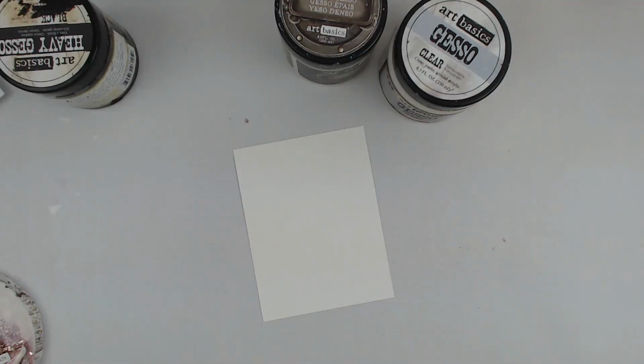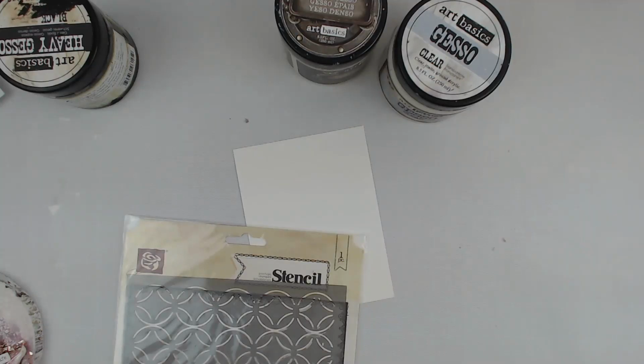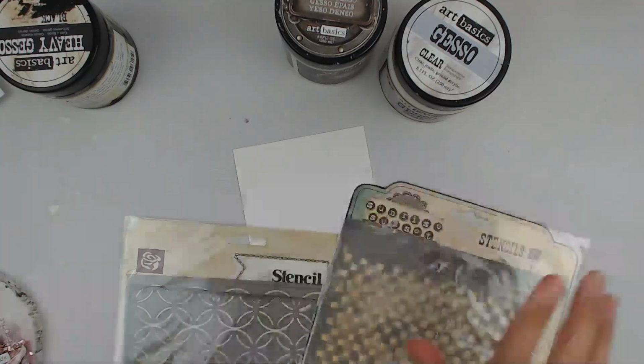I don't think a very intricate one would do very well, only because the gesso is a little bit thinner than a paste would be. Trying to find one. Sorry, you guys. All right, let's try this one.